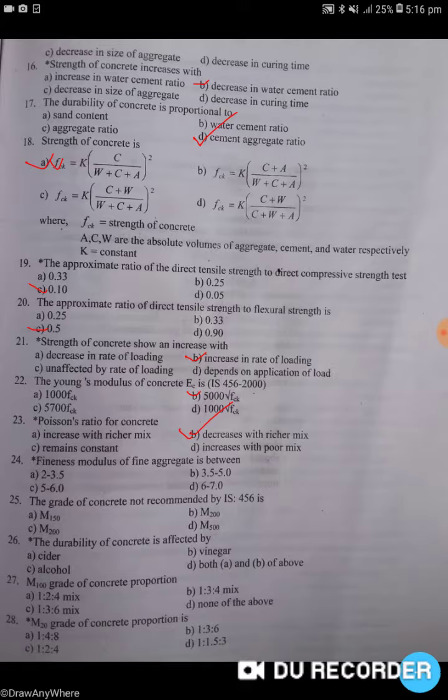Next question, fineness modulus of the fine aggregate is between 2 to 3.5, 3.5 to 5, 5.6 to 6.0, and 6 to 7. The answer is 2 to 3.5.